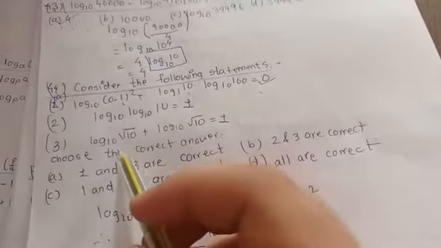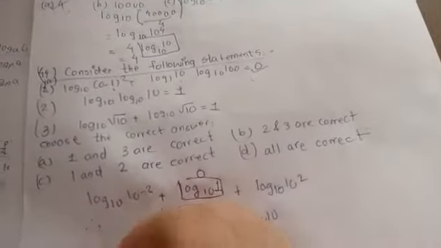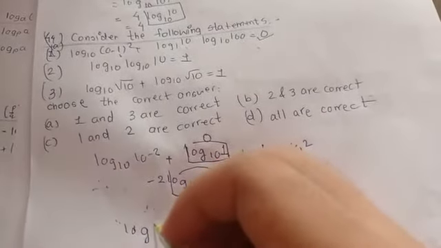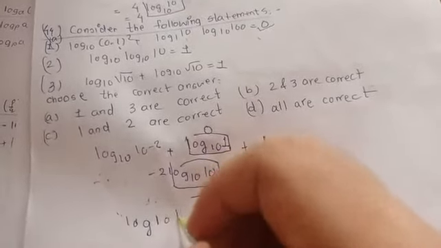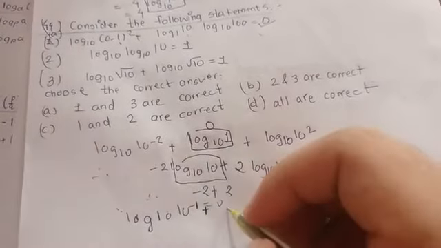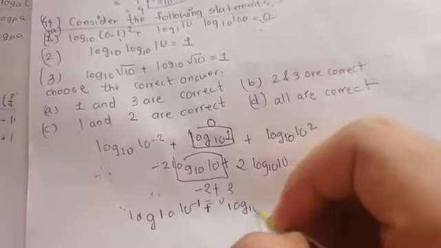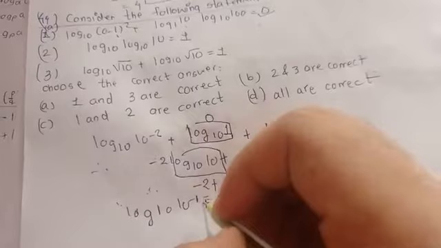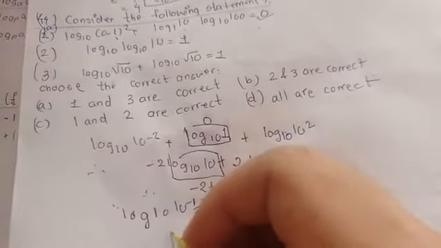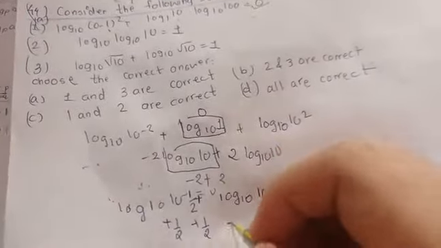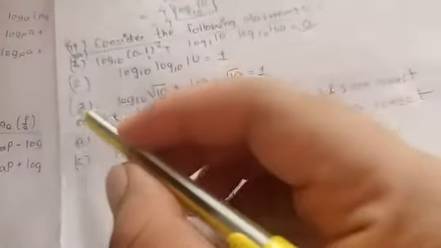Now if we consider option 3, it is also equal to 1, as log to the base 10 of 10 raised to minus 1 plus log to the base 10 of 10 raised to 1 by 2. Now taking the 1 by 2 on the other side, we get 1 by 2 plus 1 by 2, which is equal to 1. So alternative 3 is also correct.